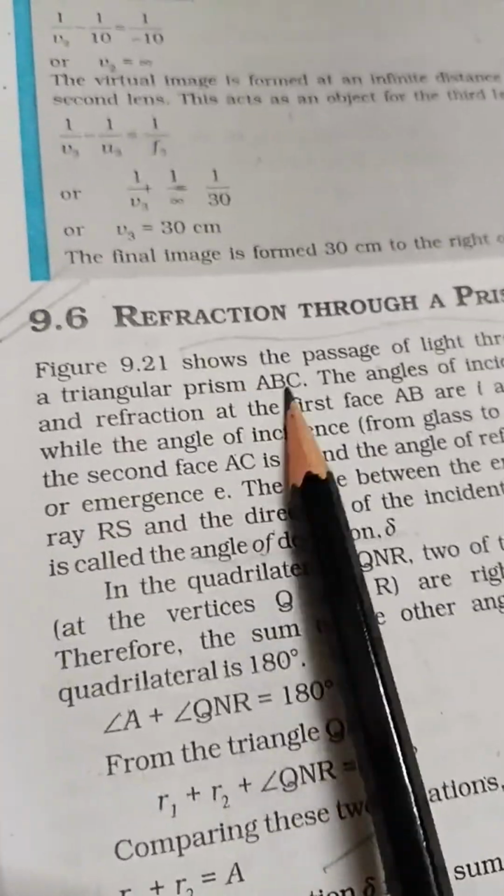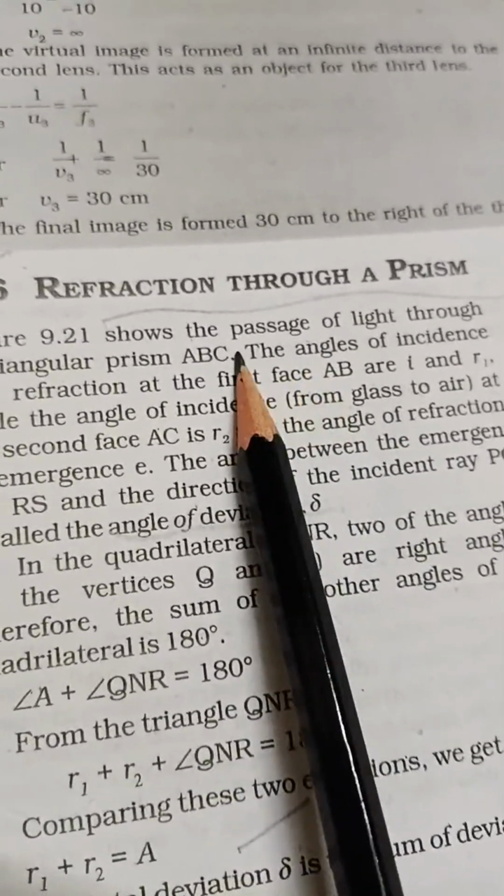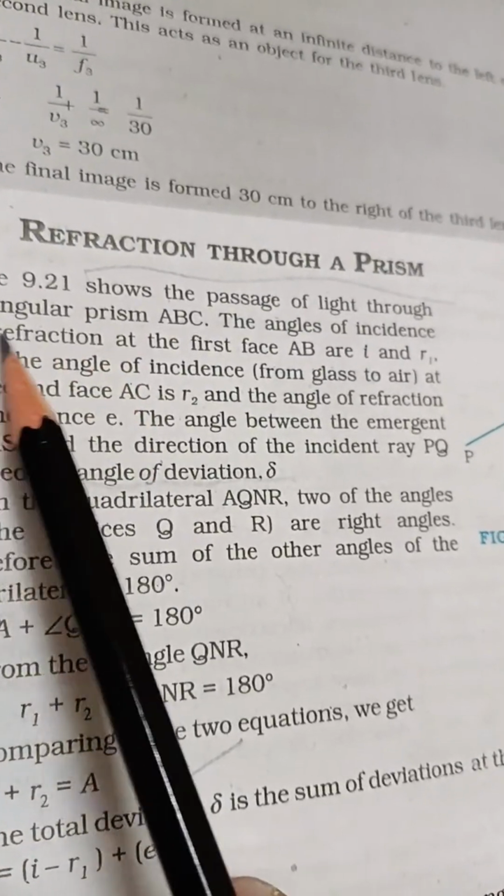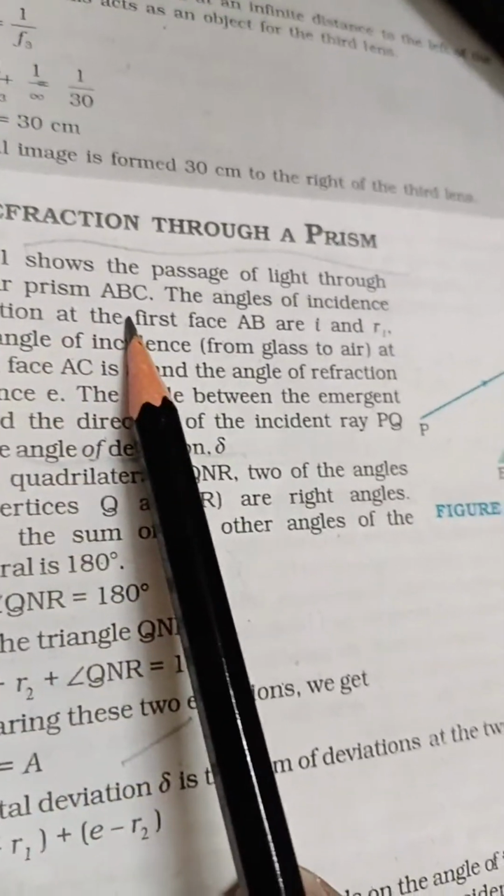The passage of the light through a triangular prism ABC.